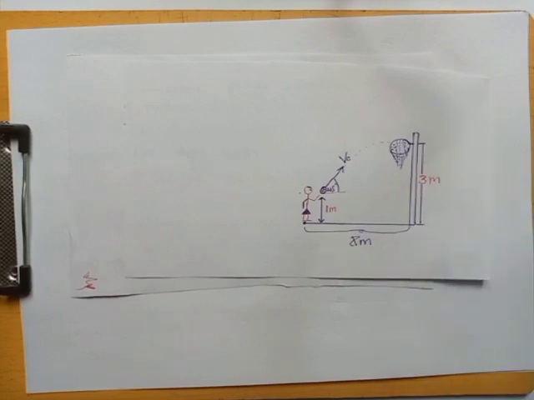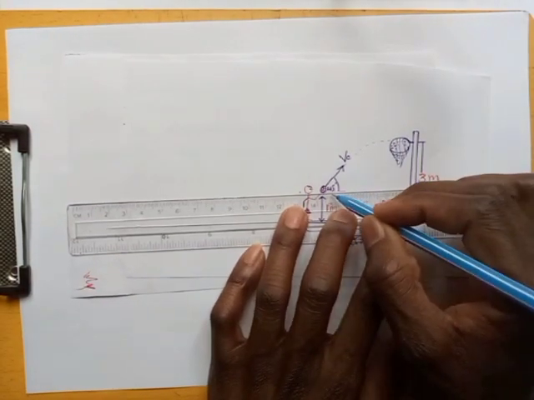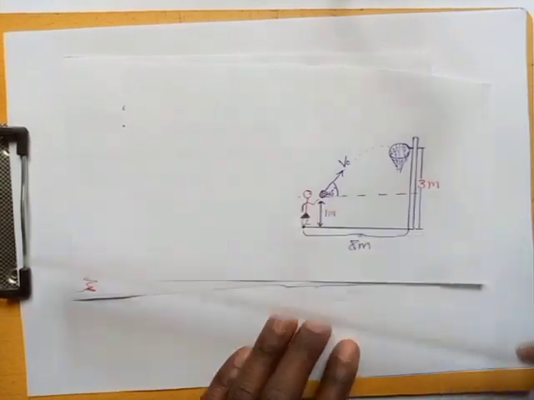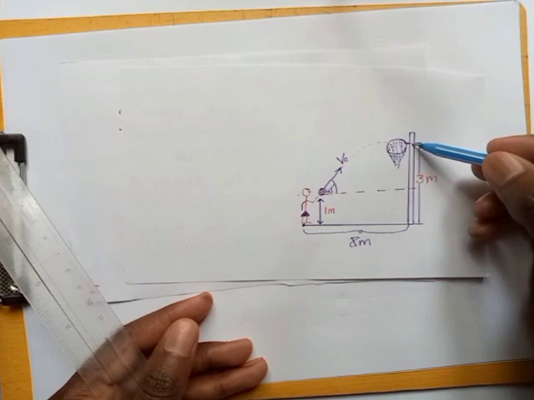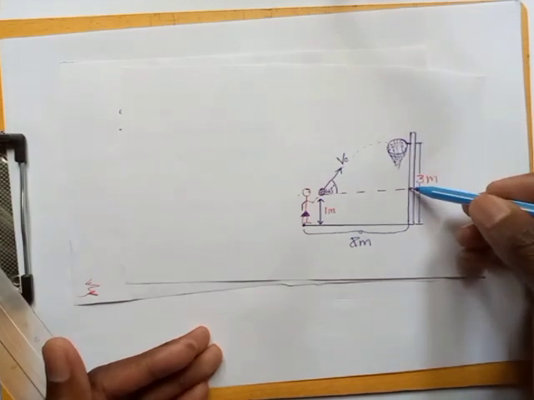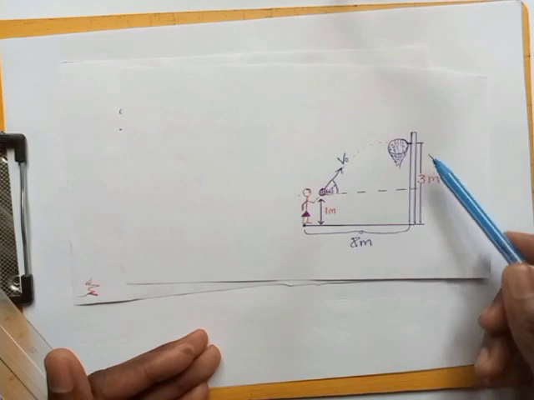So for you to easily understand, what was the height the ball had covered? If you cut it here, you do it like this. We understand that the height which is going to be here is the same height the ball had covered. You remember, it will move in x as well as in y.